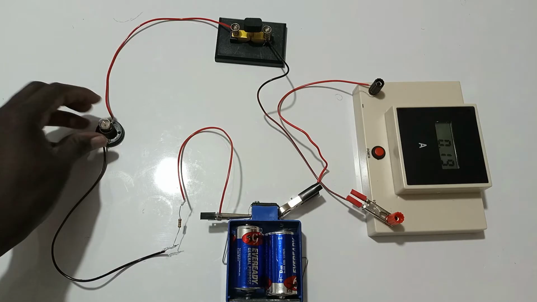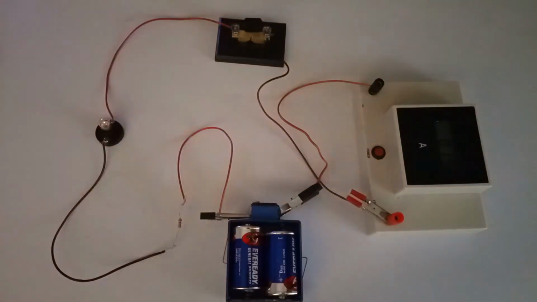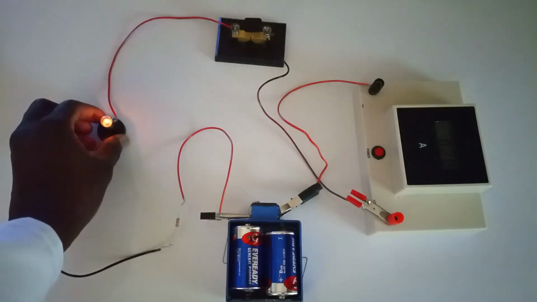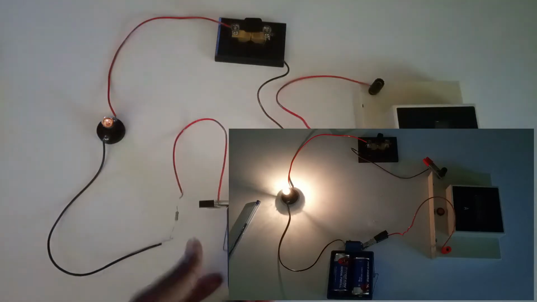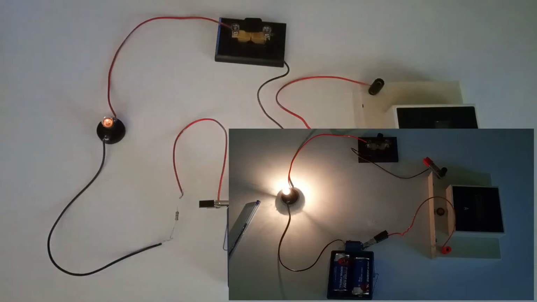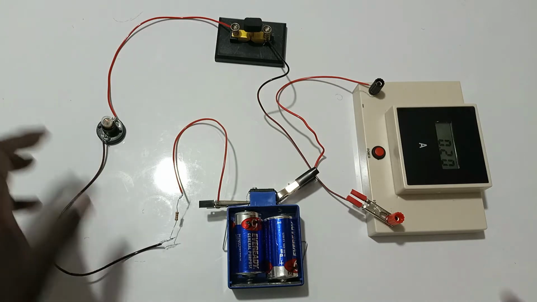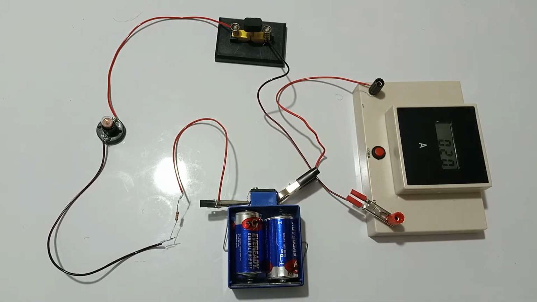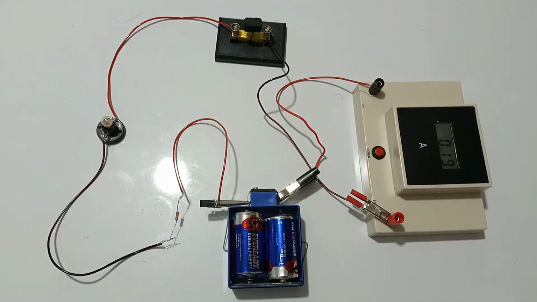So you can see, notice, let me put the light on. You can notice the brightness of the bulb as compared to the initial one. You can see the difference, that the brightness has decreased, and so does the current flowing. Let's see the value of current that is flowing. The value of current that is flowing is 0.20.